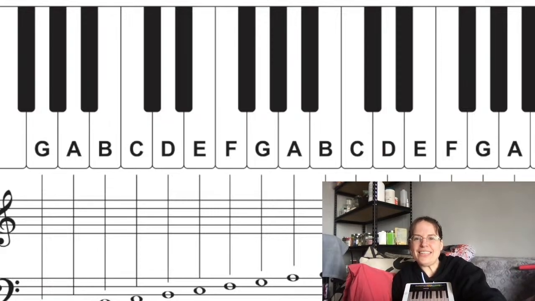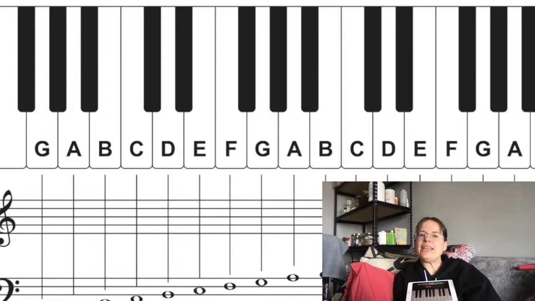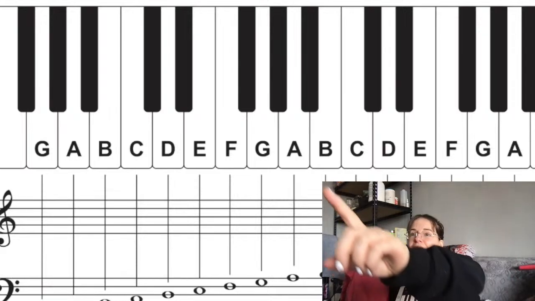All right, cool. So now that we've done minor thirds, we are moving on to perfect fourths descending. Does anybody remember the song that we used? We used several songs to remember perfect fourth descending.